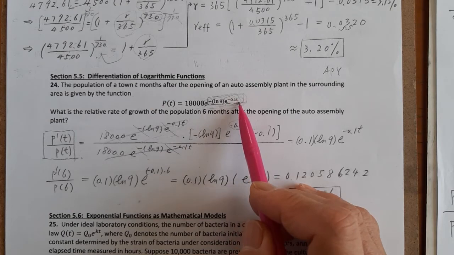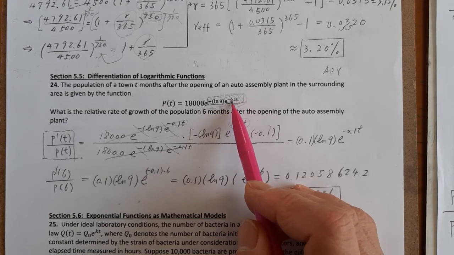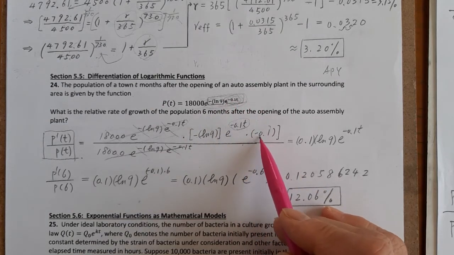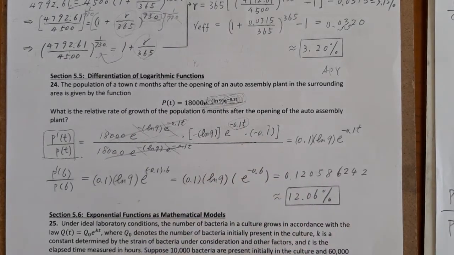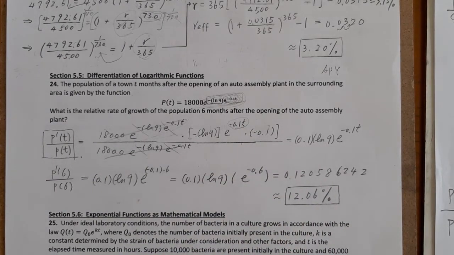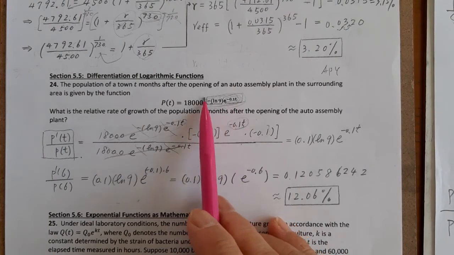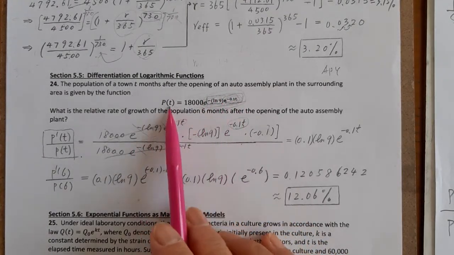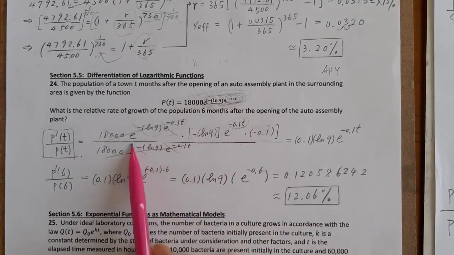And this is E to the power u again, then u prime. This derivative is times negative 0.1. So you use the chain rule twice. First of all, this E, the derivative is still this E. This whole thing, the derivative is still this.